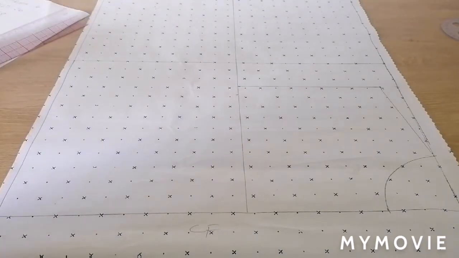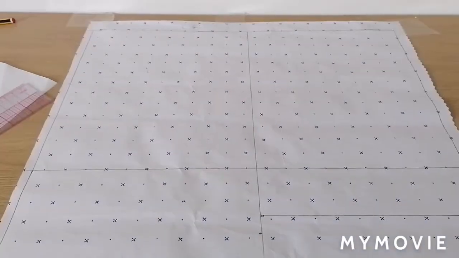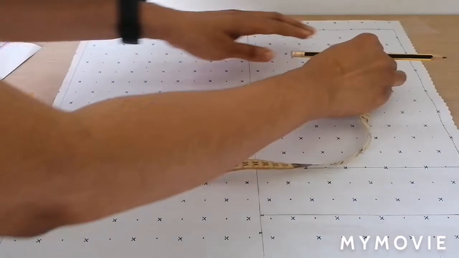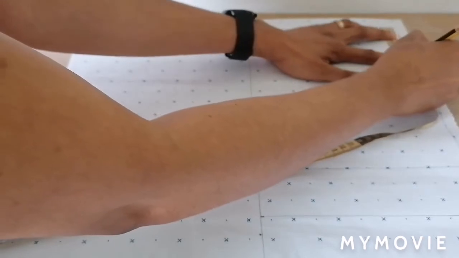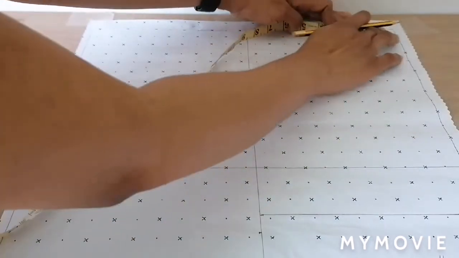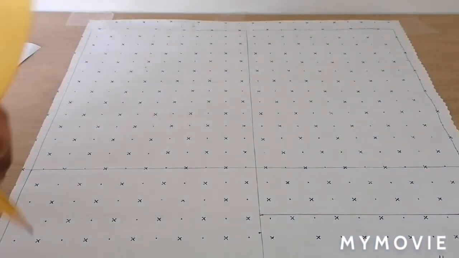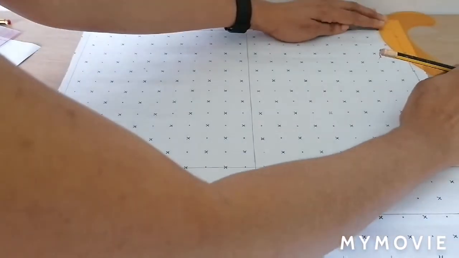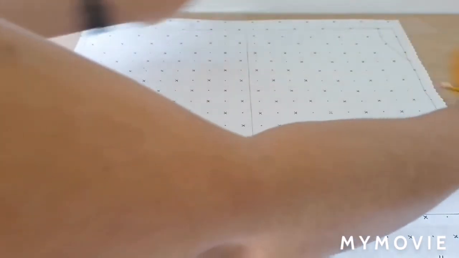Now the next thing I want to do is create the back neck and shoulder slant. To create the back neck and shoulder slants, remember we're still working with the same neck width, which was 3 inches, like this. I have 3 inches, but in this case the neck depth is 1 inch. And then I'm using my curve ruler to curve that out this way until I get a perfect curve. And yes, that is it.